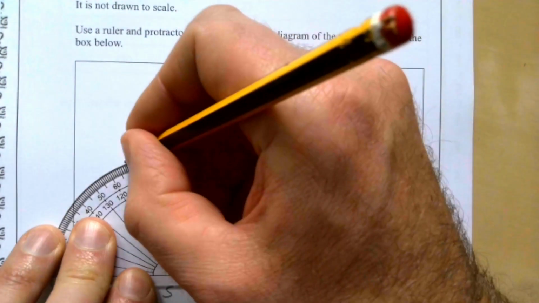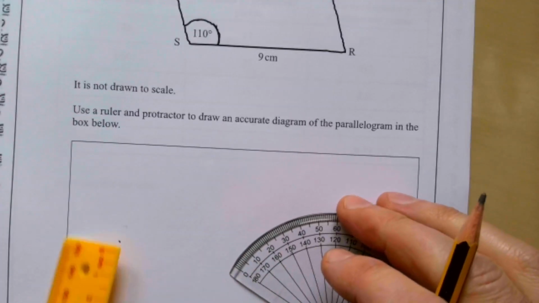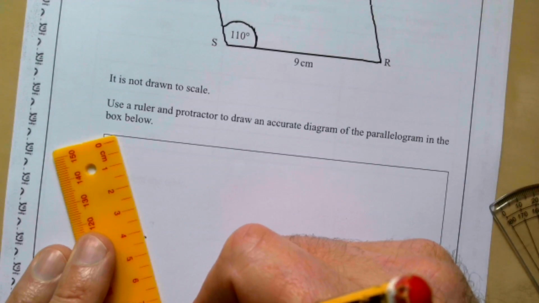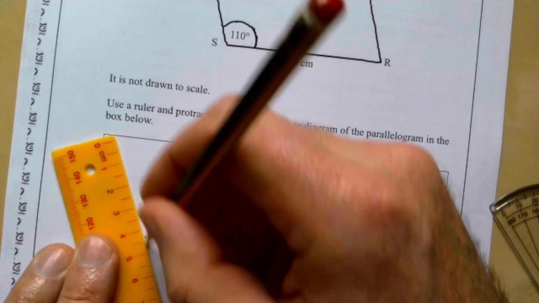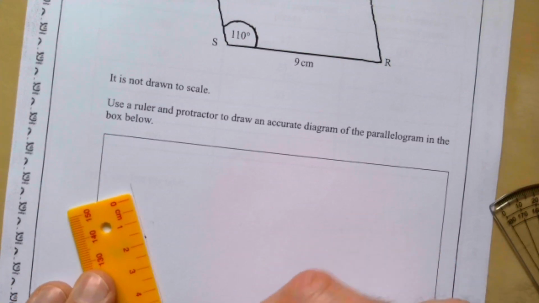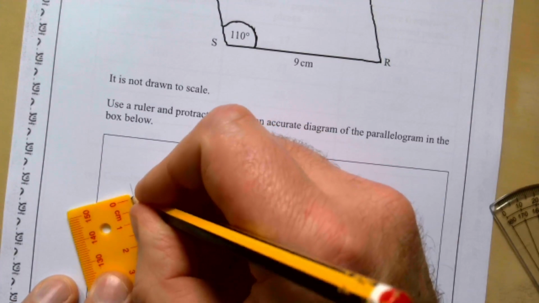There's 100, there's 110 there. We'll do a nice light line here, and then measure the 7 centimeters after that. So there's my line, and then if I line up the 7 there, do you see what I'm doing? That's going to take me then to that point there.